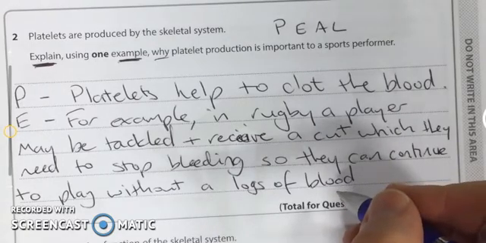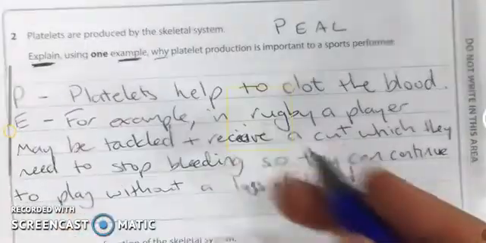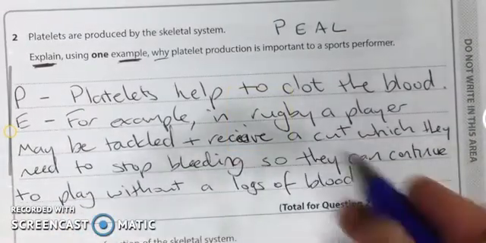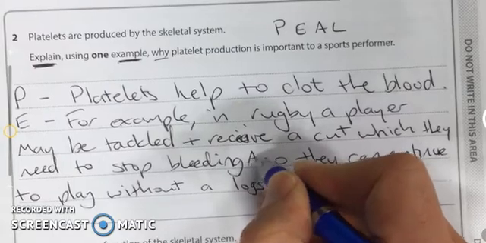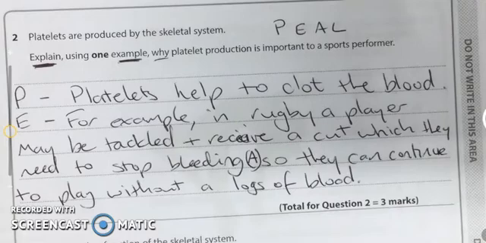And there you would have your answer. There's your A. And that is how you would construct a 3-mark answer.